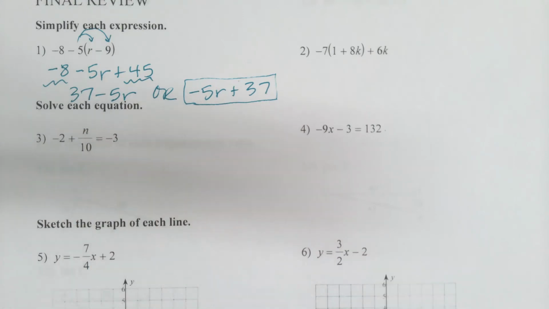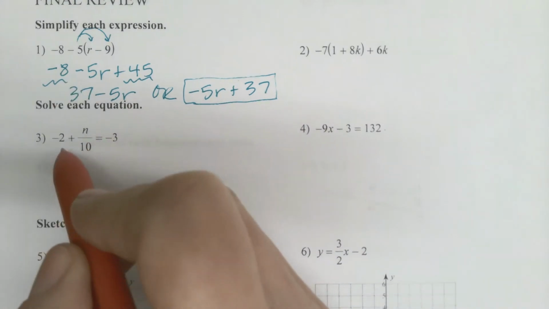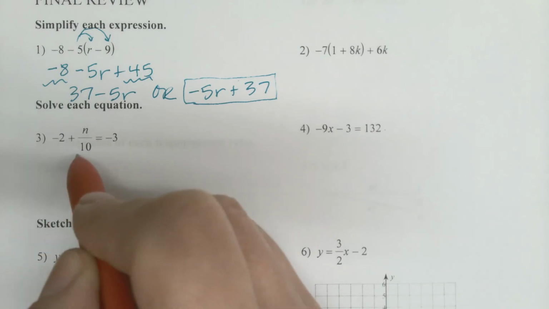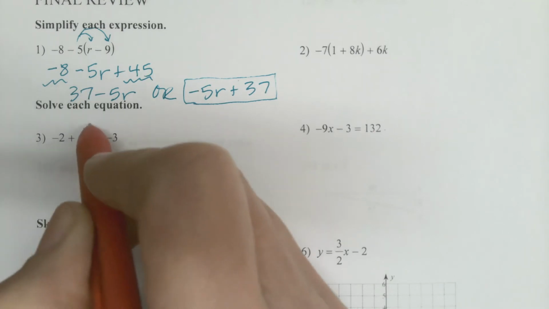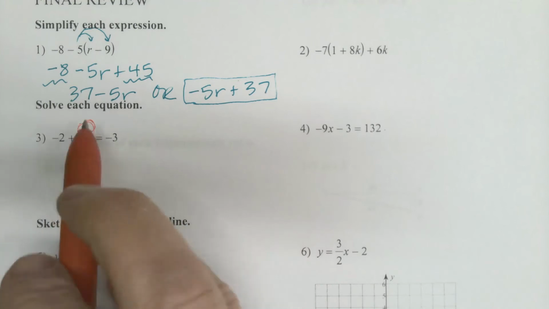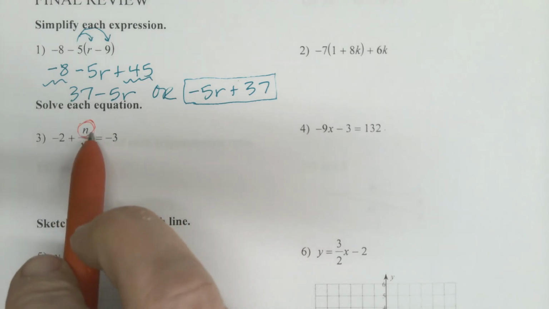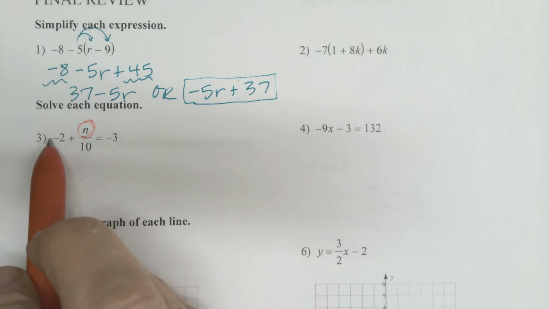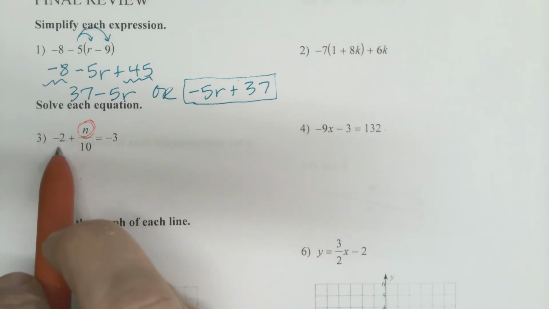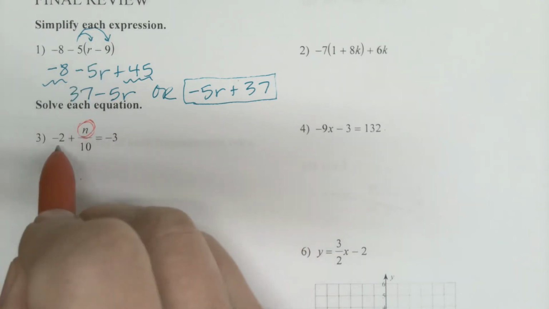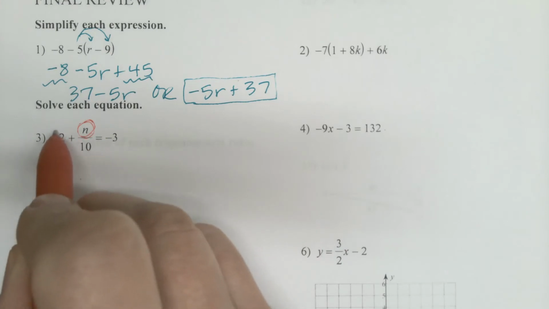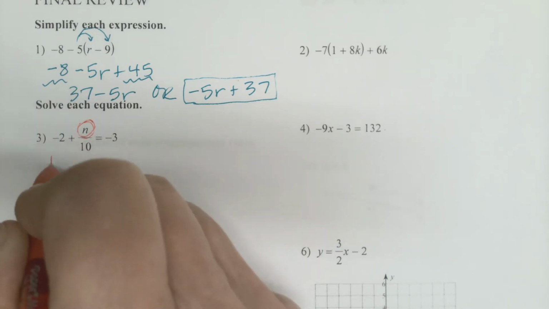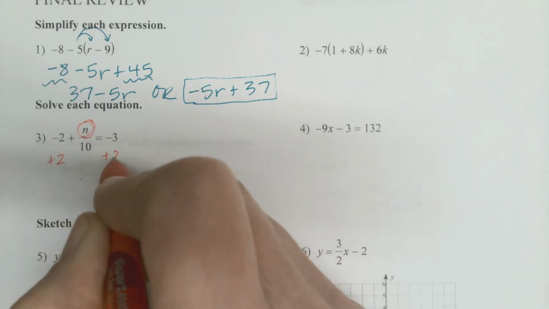What do I do? Do we remember? Anyone solving an equation? Goal is to get the n alone, not minus 10. The 10 is being divided, and I want to get rid of this minus 2 first. Always work with the single digits or the numbers that are standing alone first. So I want to get rid of this 2 by adding 2.